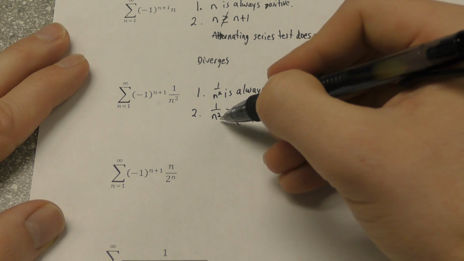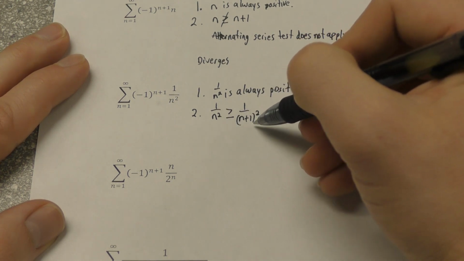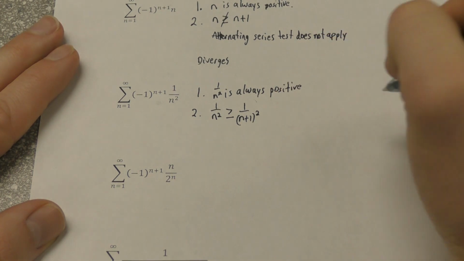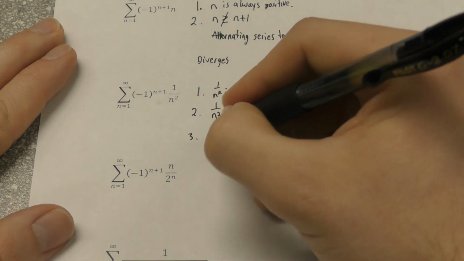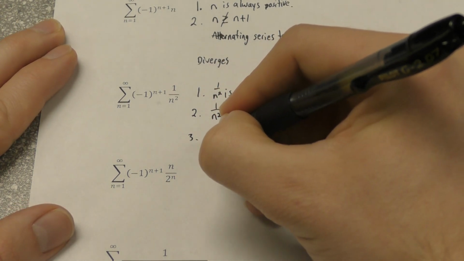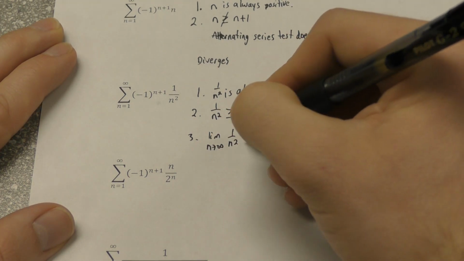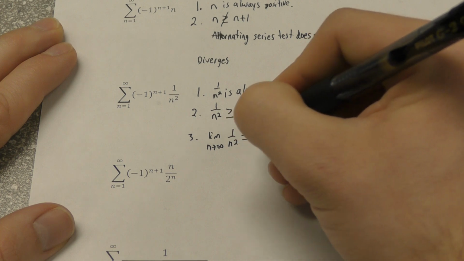And let's see, 1 divided by some number, 1 divided by a bigger number. This is going to be smaller than that one, so yes, this works. 3, we need to make sure that the limit as n approaches infinity of 1 over n squared is 0, and as n approaches infinity, 1 divided by a bigger number will give us 0.